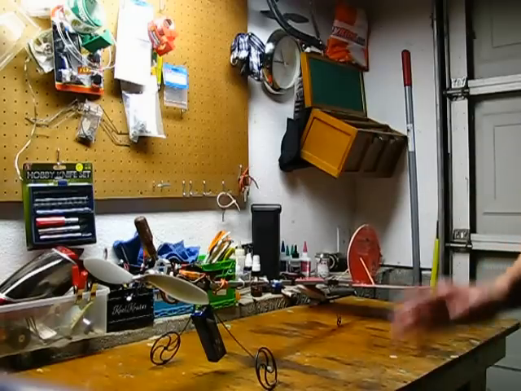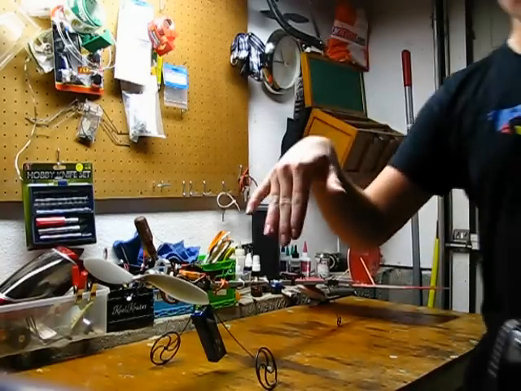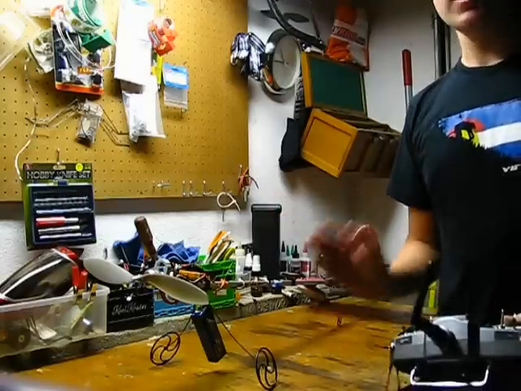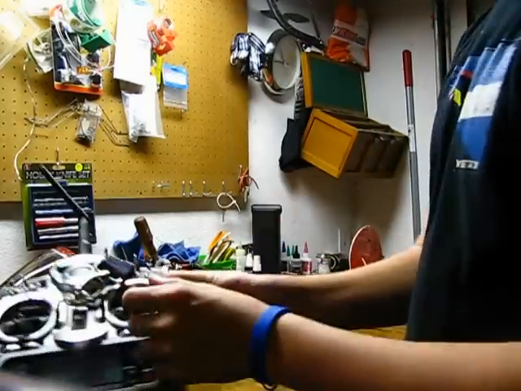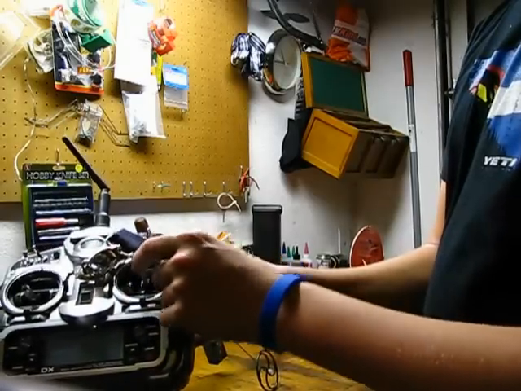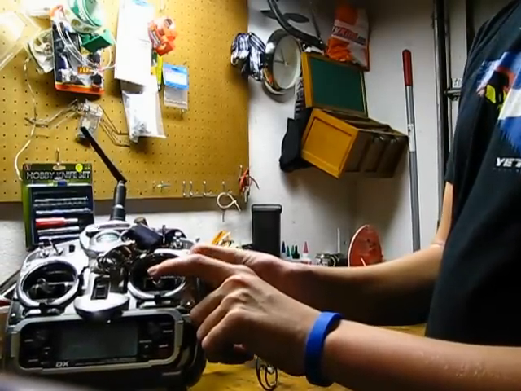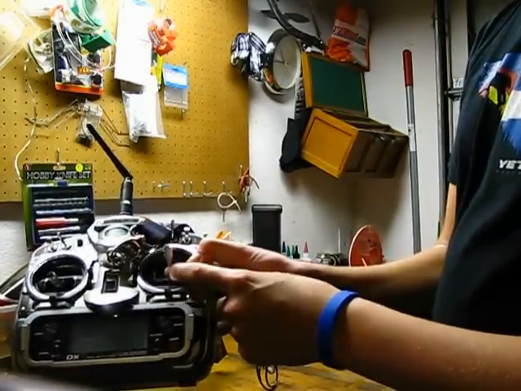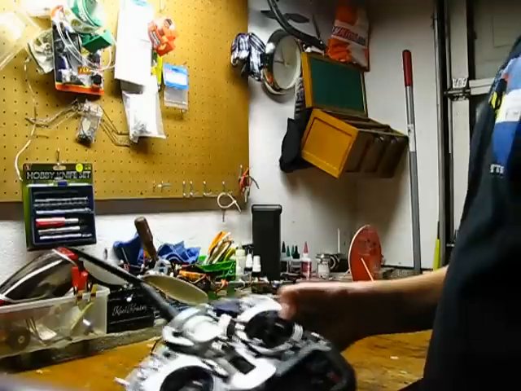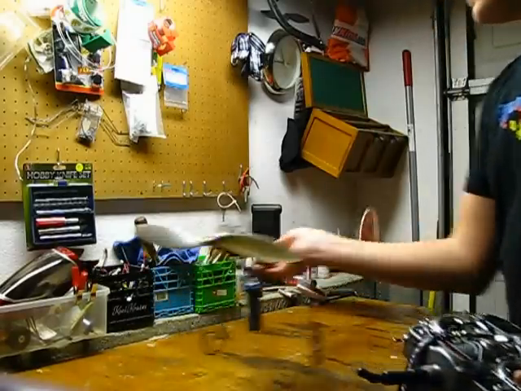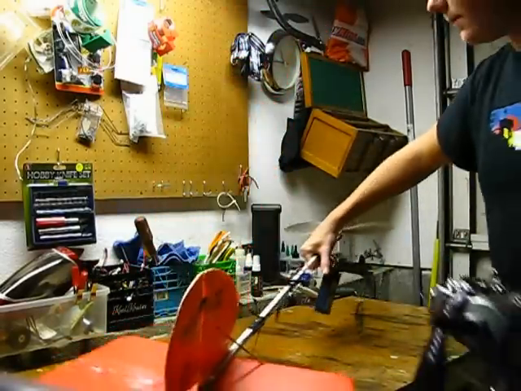Another control surface which moves the plane up and down is called the elevator. That's controlled by this movement of the stick, like this. When you move the stick down, the airplane flies up. When you move the stick upward, the airplane flies down. And here's the elevator.